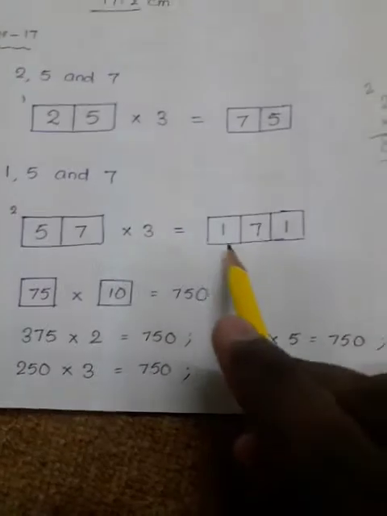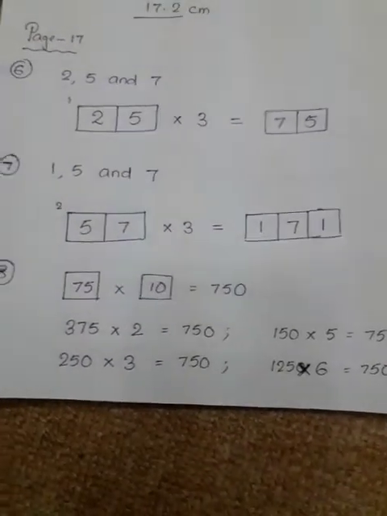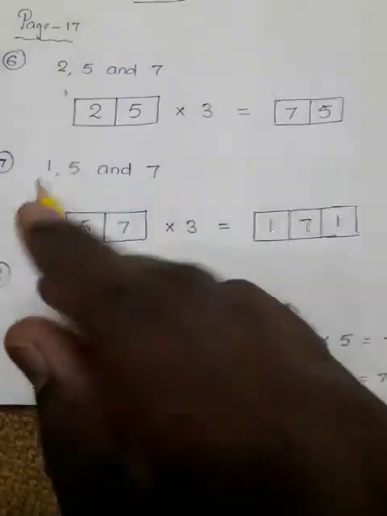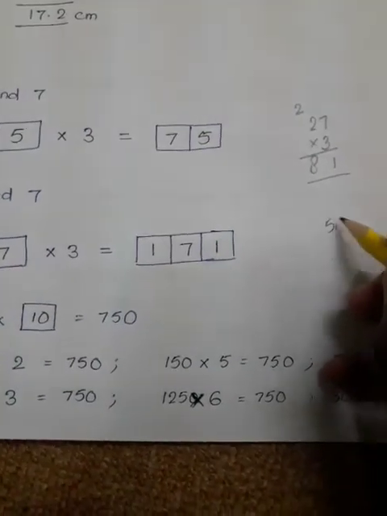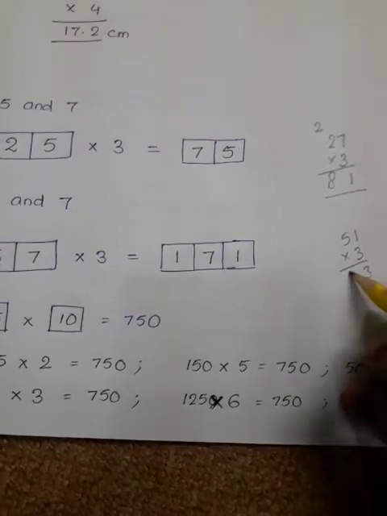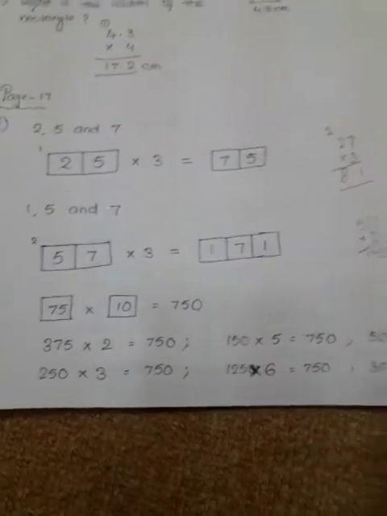Next, use only the numbers 1, 5 and 7 to complete this calculation. Here the right side has 3 boxes. That means the big number. So I start with the big number, I can take 51. Take for example 51 multiplied by 3. So 3 1s are 3, 3 5s are 15. There is 1 and 5, but we don't have 3.